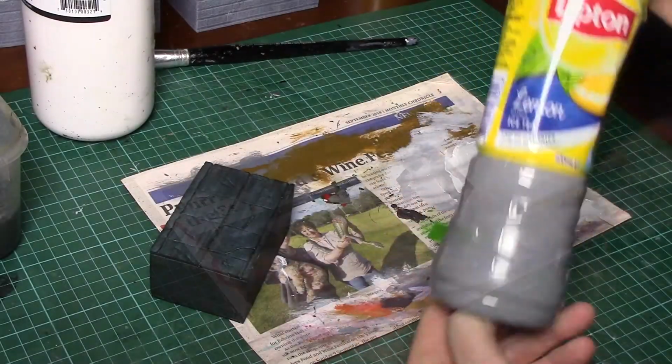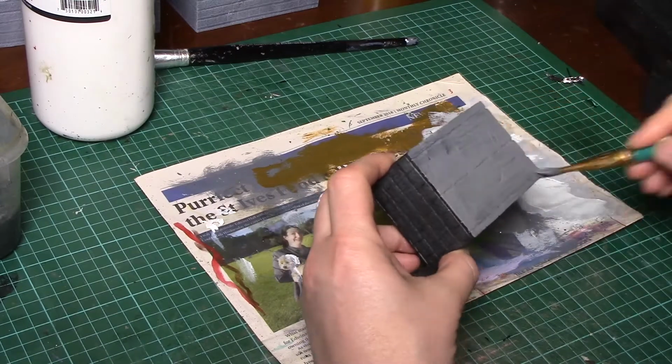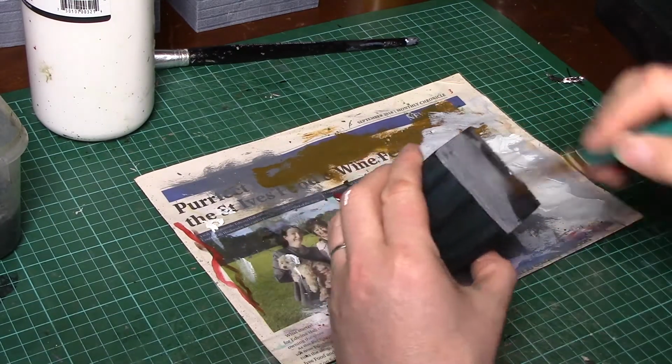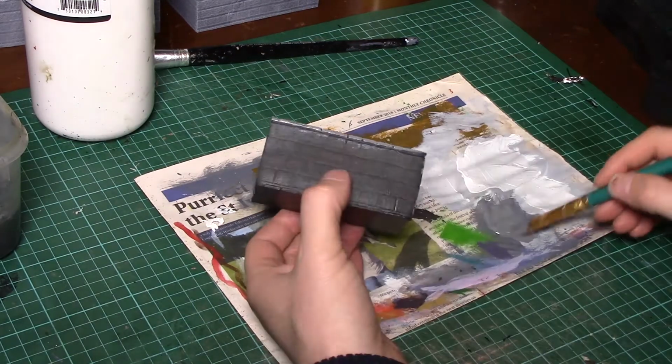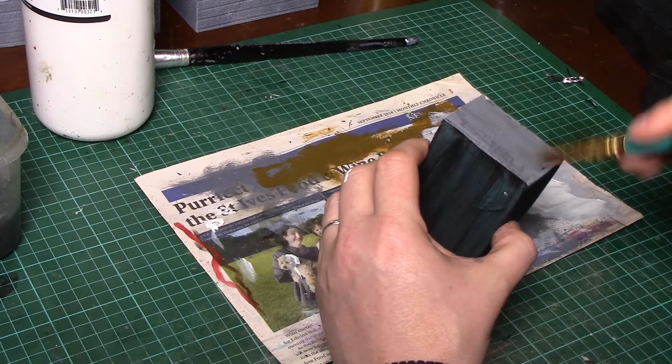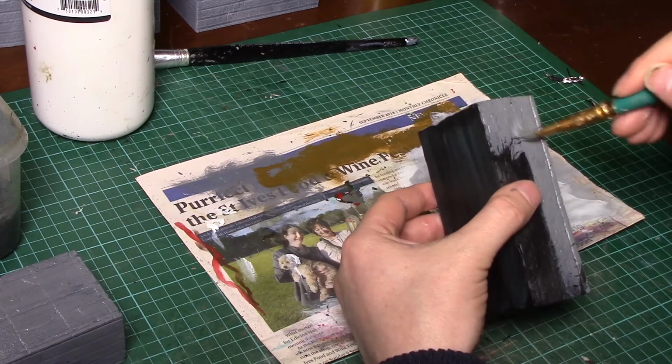Once that's dry, I paint the entire model with my dungeon mix of grey. Simple craft paint, white and black, mixed up into a bottle that I can use the same consistency each time. Over the entire model, but this time I don't paint the base.